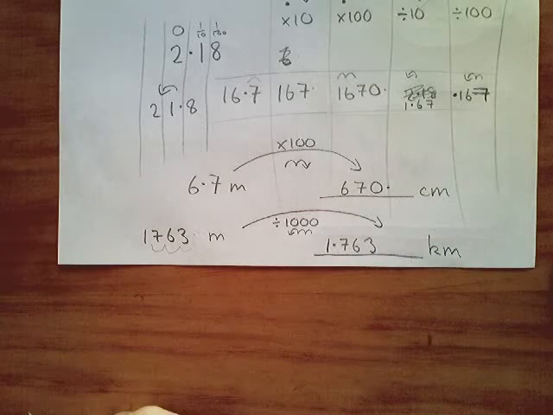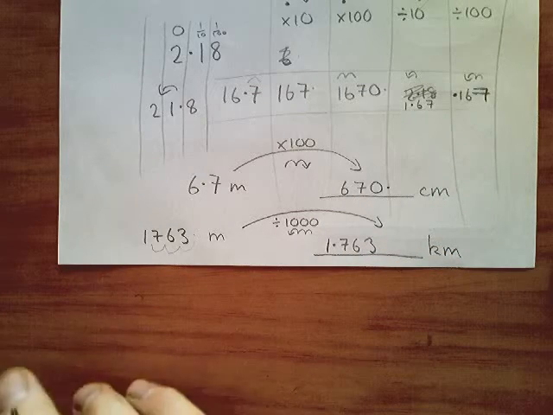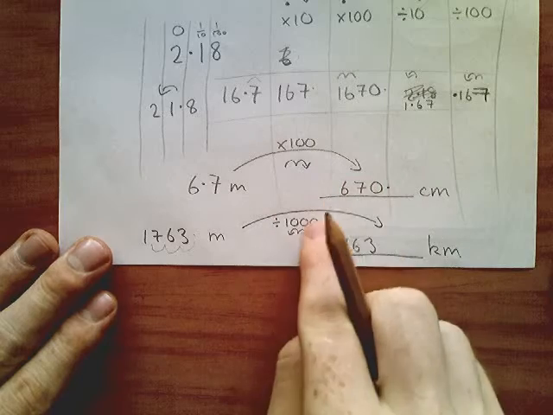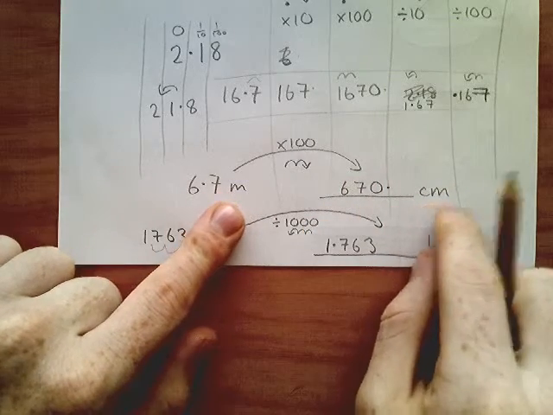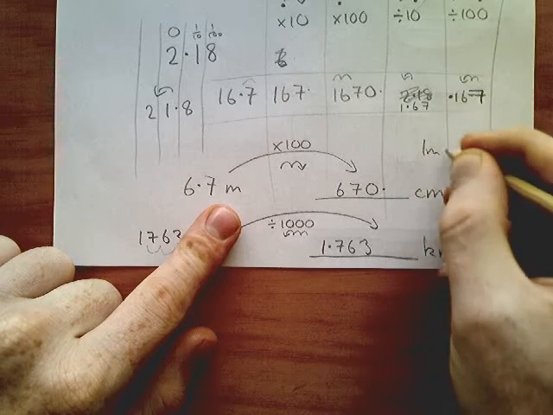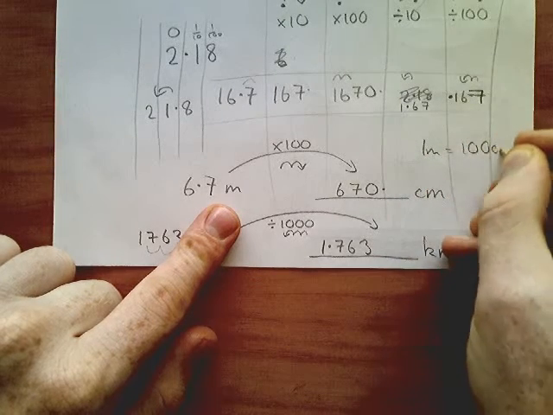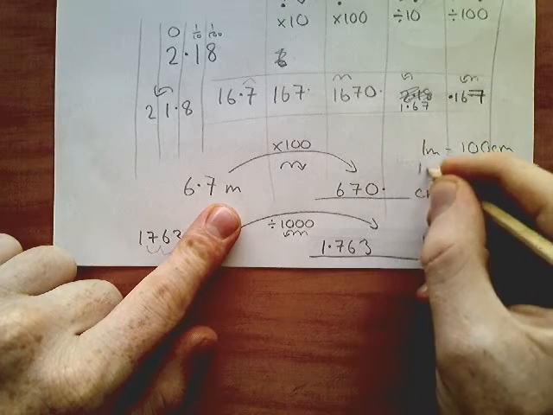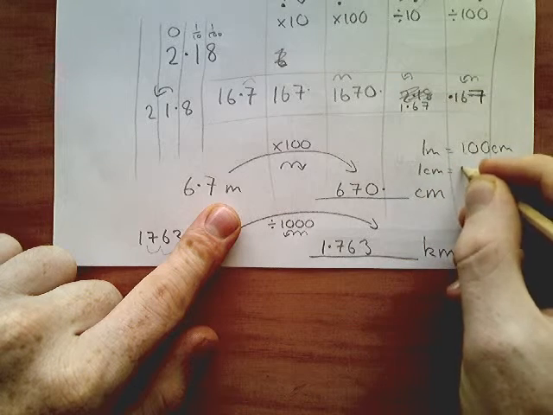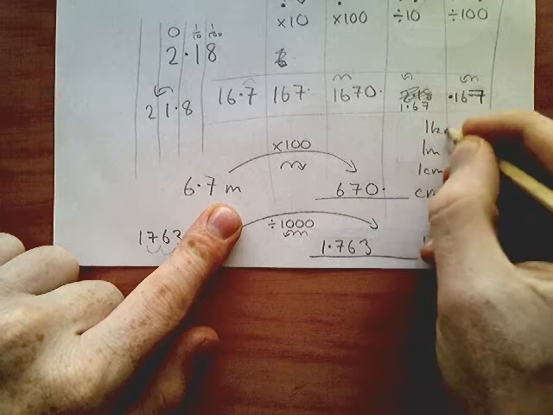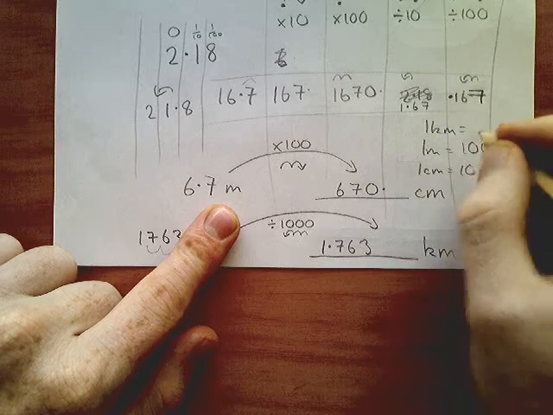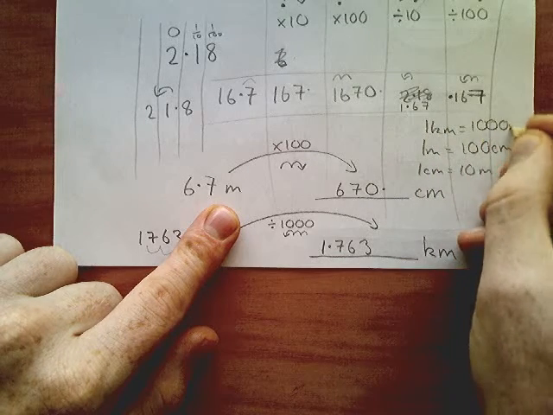1.763 kilometers. Okay, so the two things you need to know if you're doing this is, well, which is bigger and how much bigger. 1 meter is 100 centimeters. 1 centimeter is 10 millimeters. 1 kilometer is 1,000 meters.